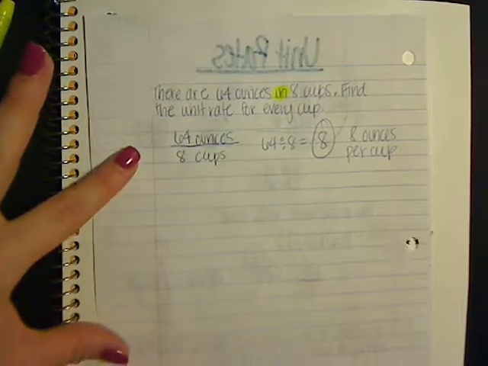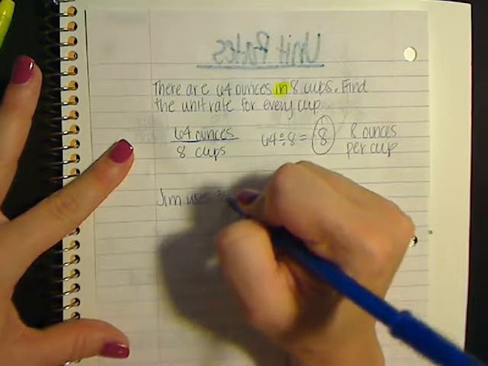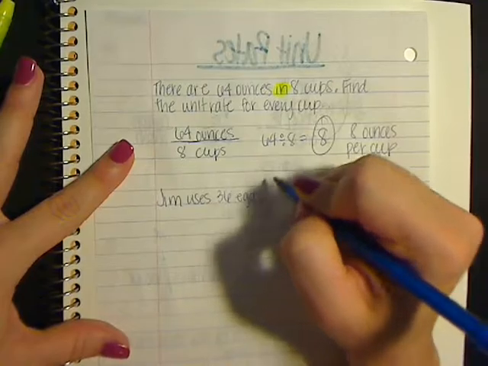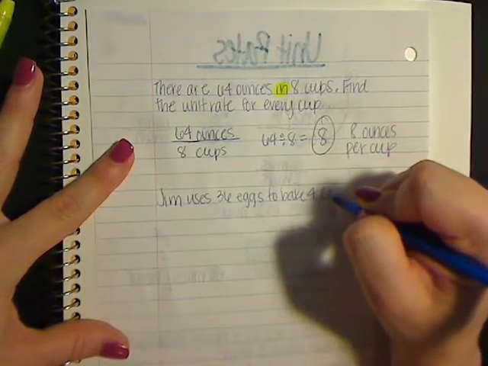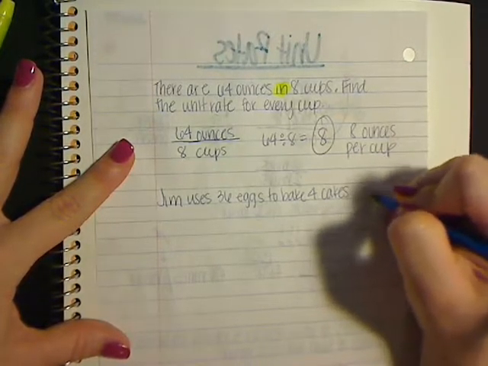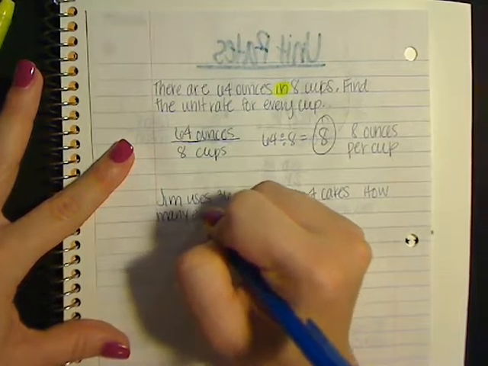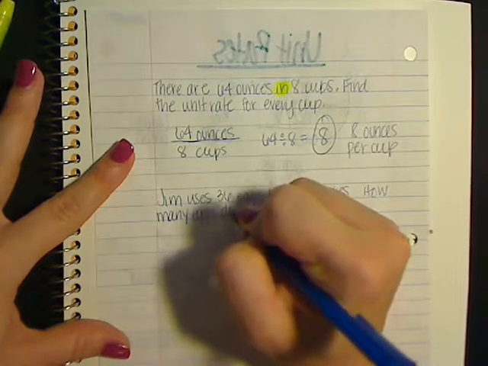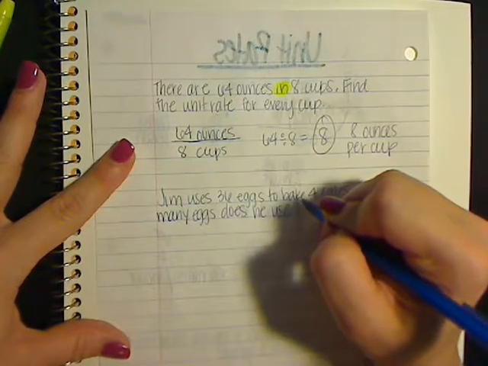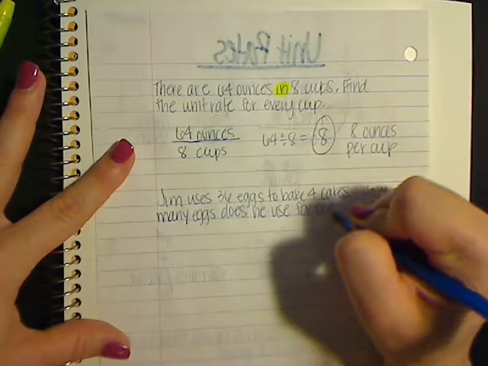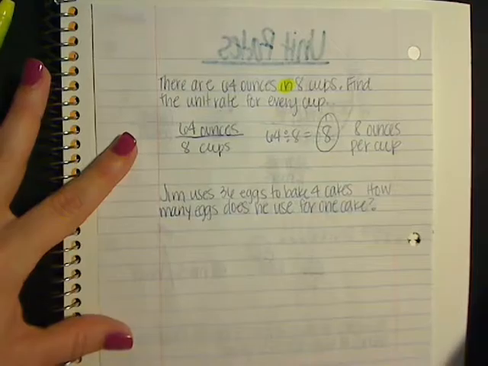Let's do one more. Jim uses 36 eggs to bake 4 cakes. How many eggs does he use for 1 cake?